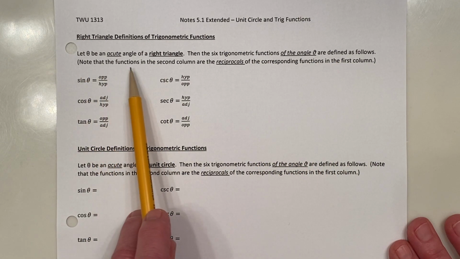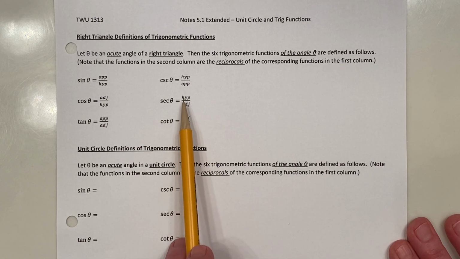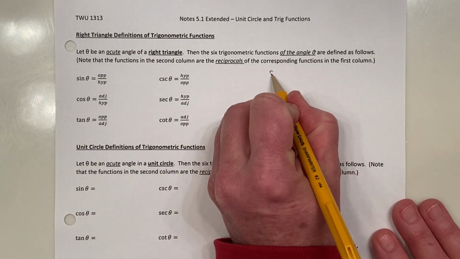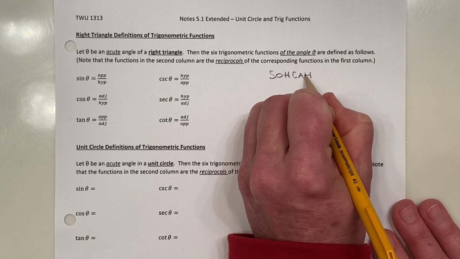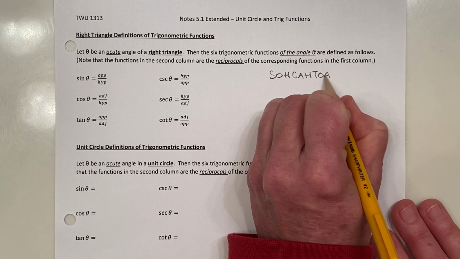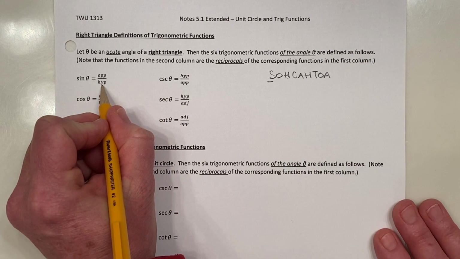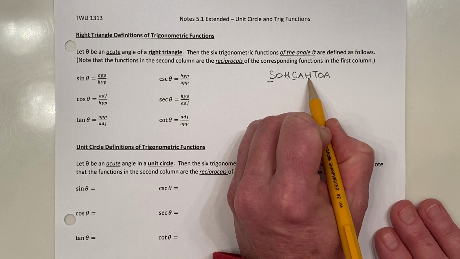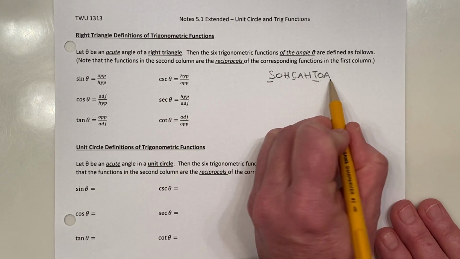Note that the functions in the second column right here are just the reciprocals of the corresponding functions in the first column. And as a reminder, if you want to remember SOHCAHTOA, sine is the opposite over hypotenuse sides of a triangle, the cosine is the adjacent side over the hypotenuse in a right triangle, and the tangent is the opposite over adjacent.